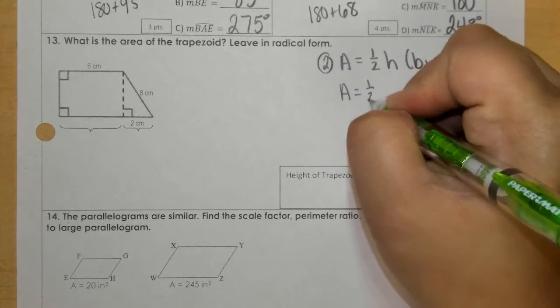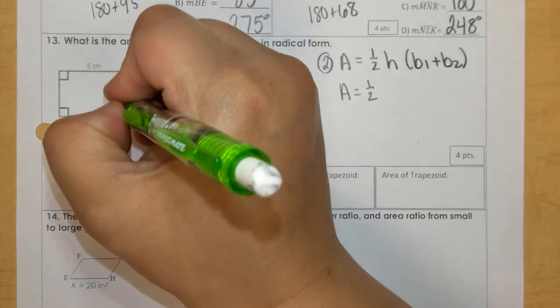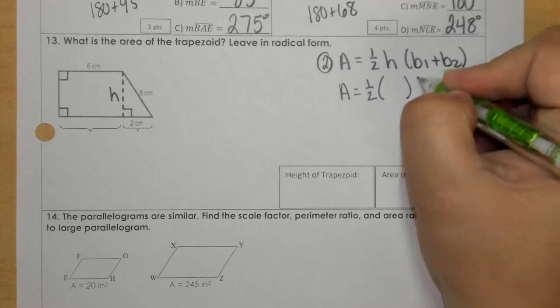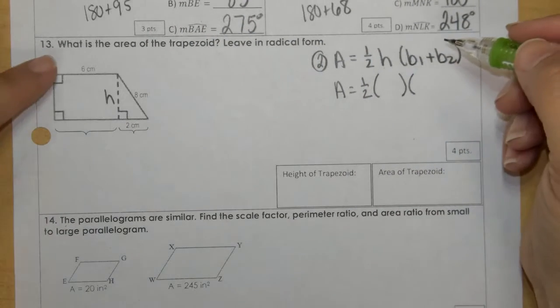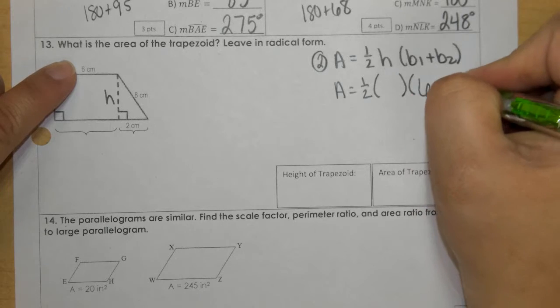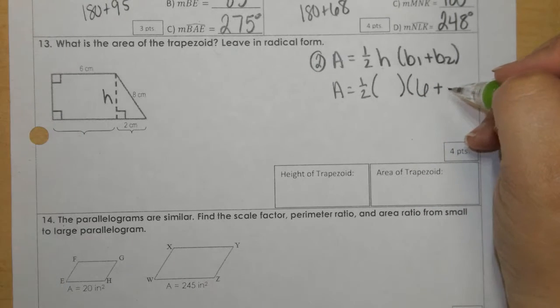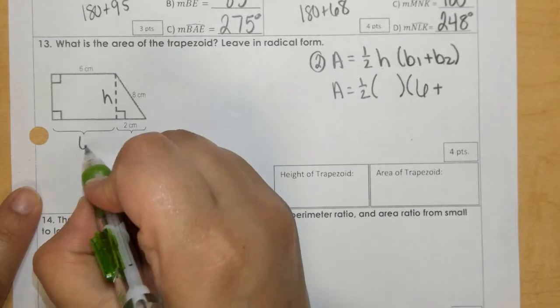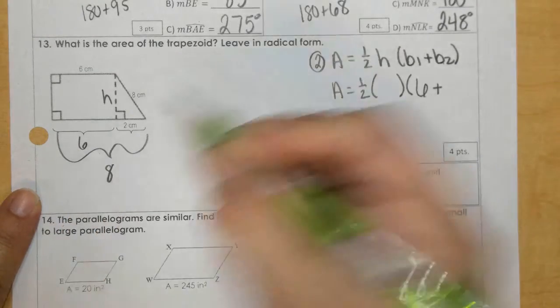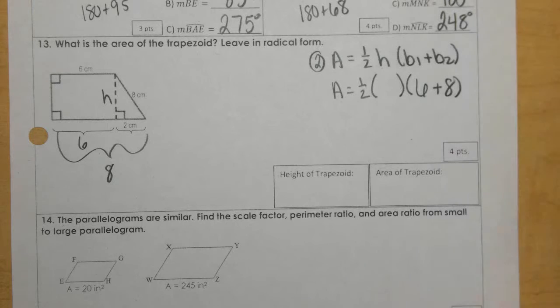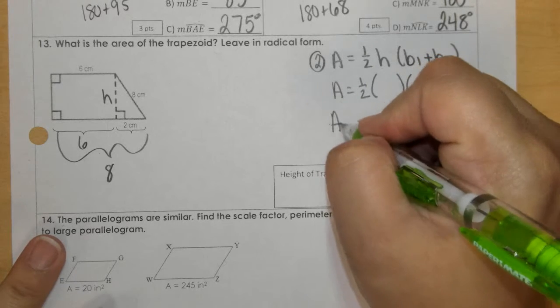So area equals 1/2 the height. Well, the height I don't know yet. Base 1 is usually the smaller base, so that's 6. And then base 2 is usually the larger base. And the larger base is 6 plus 2, which is 8. Okay, that would combine to be 14.